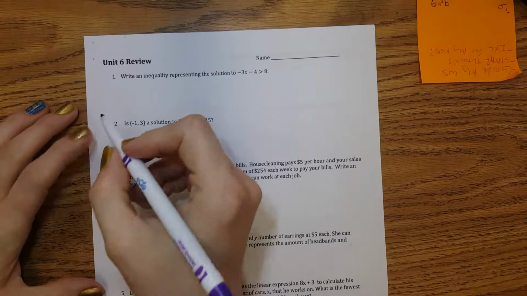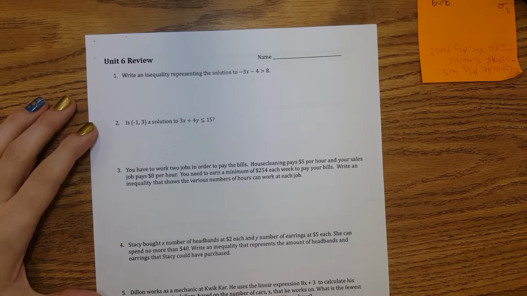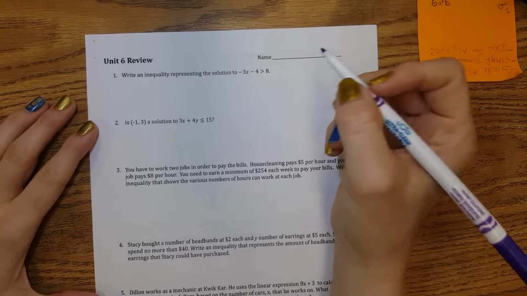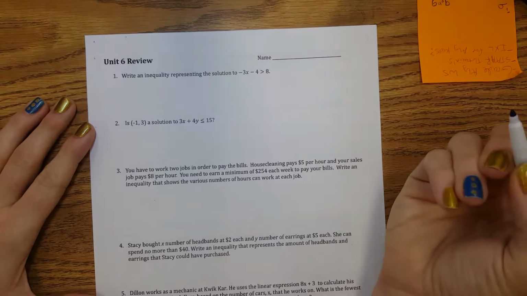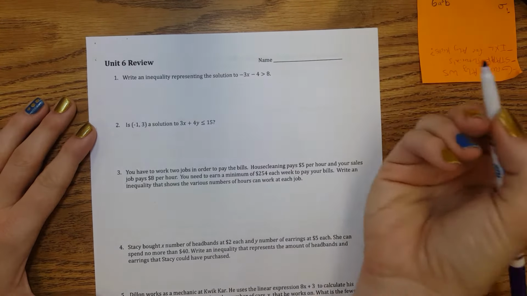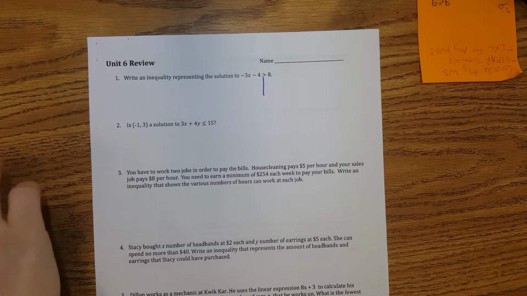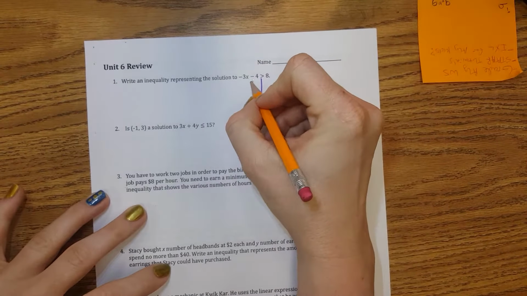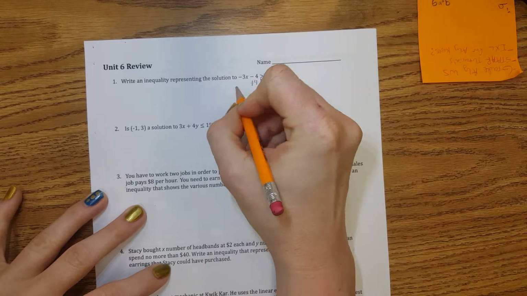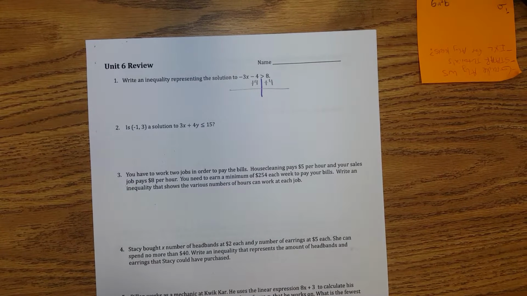So number 1 says, write an inequality representing the solution to negative 3x minus 4 is greater than 8. This is basically just telling us solve for x. So we're going to get the x by itself. We're going to start off by adding 4 to both sides because that will get rid of our minus 4 there.